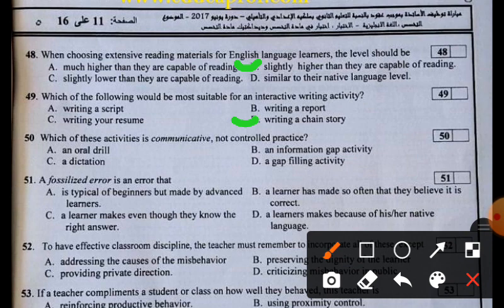Which of these activities is communicative, not controlled practice? A, an oral drill. B, an information gap activity. C, a dictation. D, a gap filling activity. So, communicative is not controlled practice. Controlled practice is when we have a question and we have some specific answers. This is controlled practice.